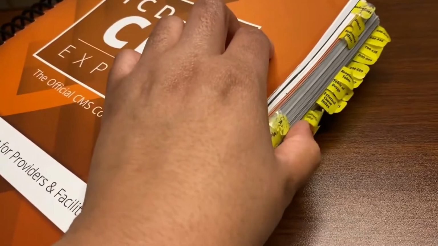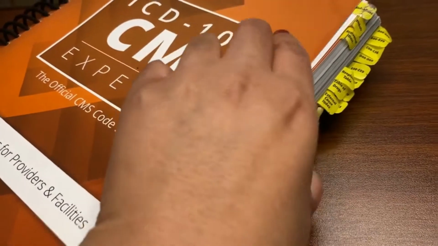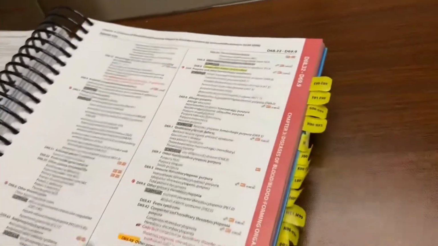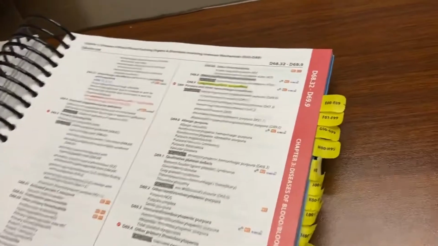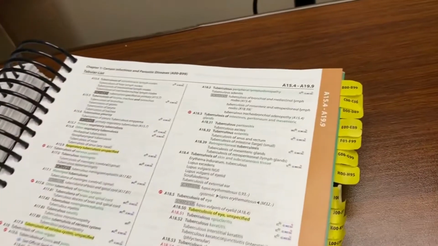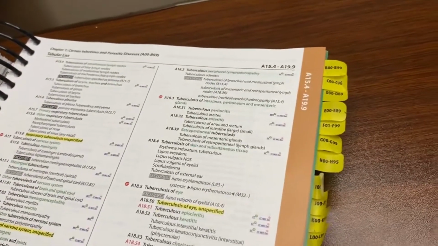And I did put the tab here for a tabular list. So I can just flip all of this back and have easy access to the rest of the book.